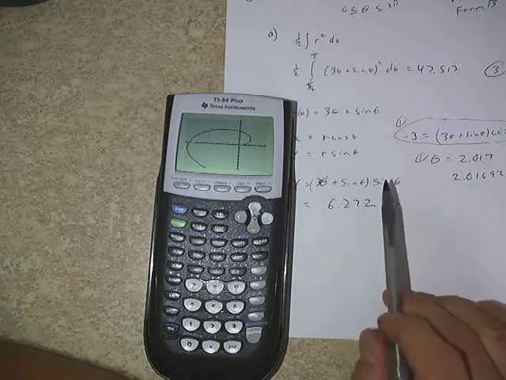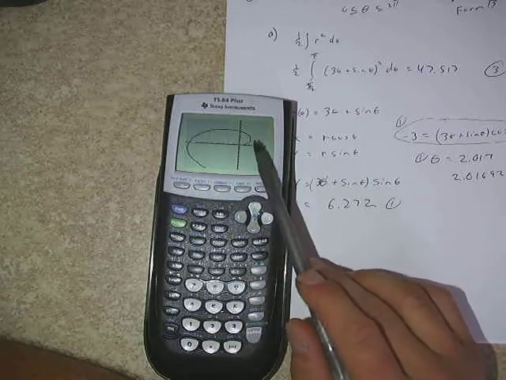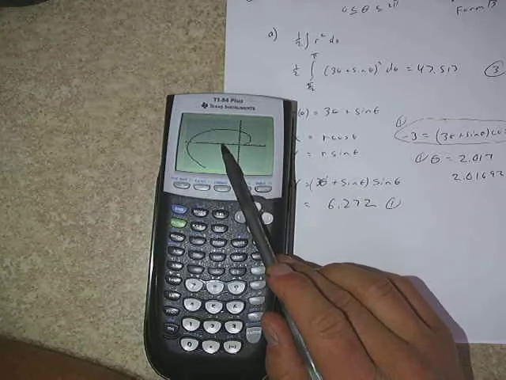If you go back to, just do a check in here, if you go back to your polar mode and look at the graph of that, change my window. Sorry.